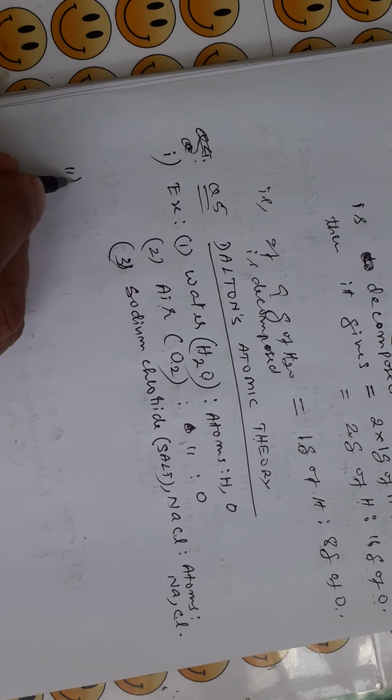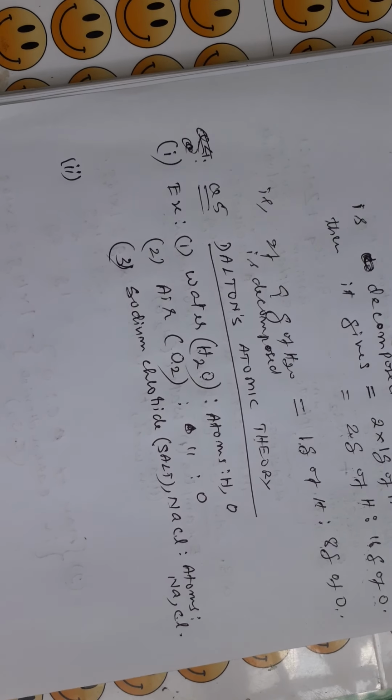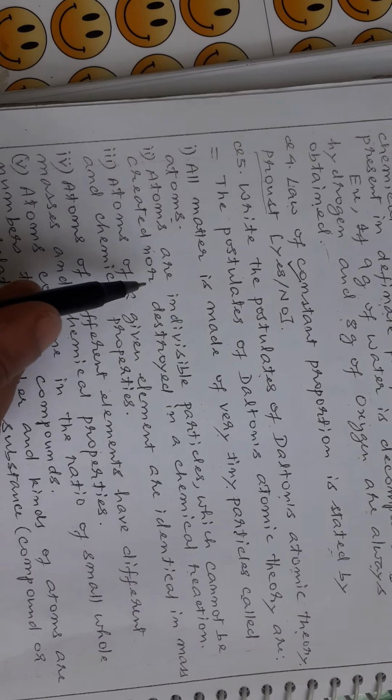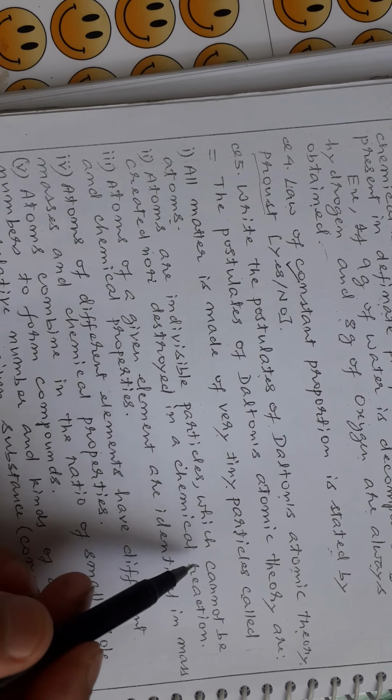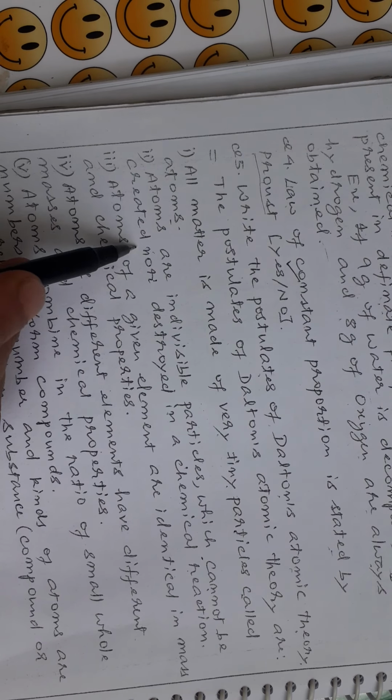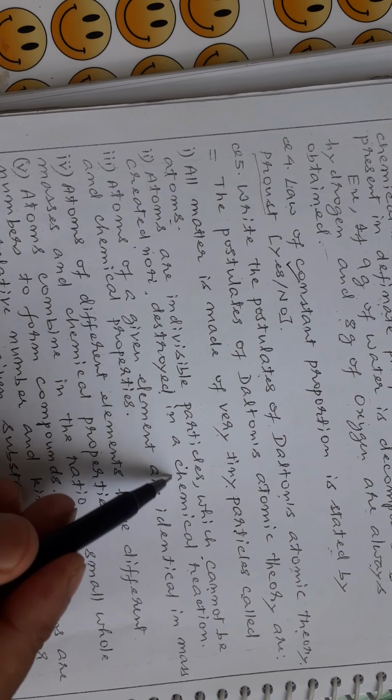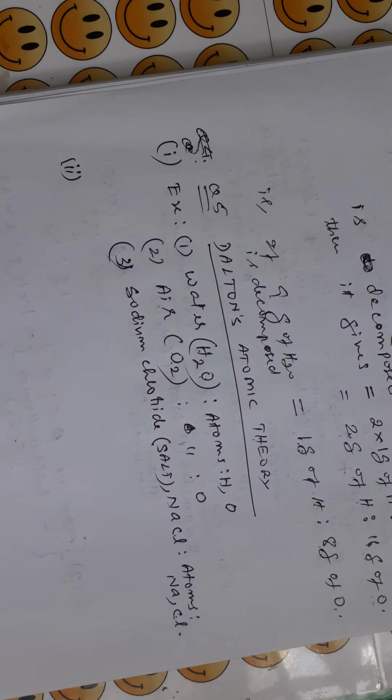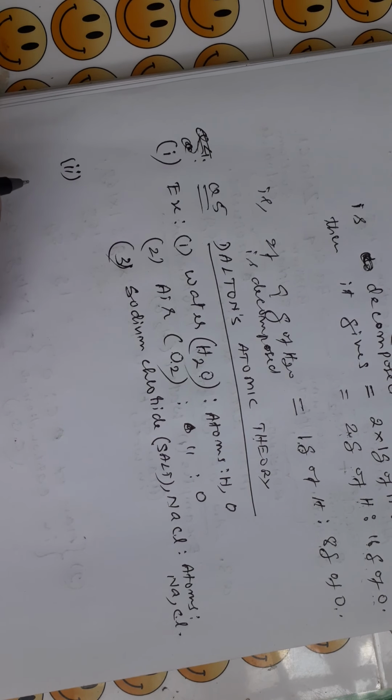Point number 2, go to your note. And here it says, atoms are indivisible particles which cannot be created nor destroyed in a chemical reaction. So to explain that, you just look at this example, easily understand. So we'll take the reaction that happened a few moments ago.